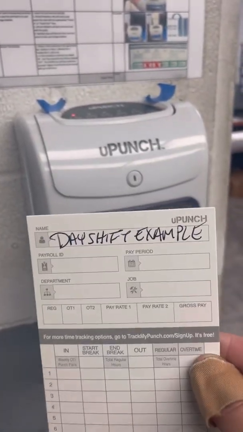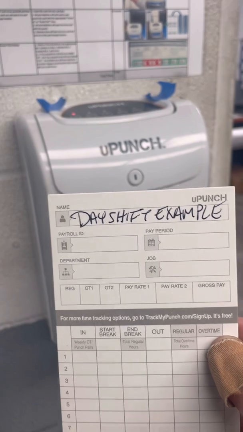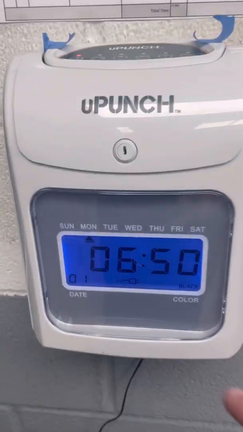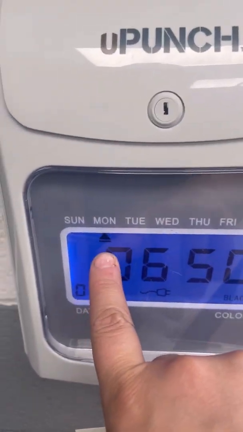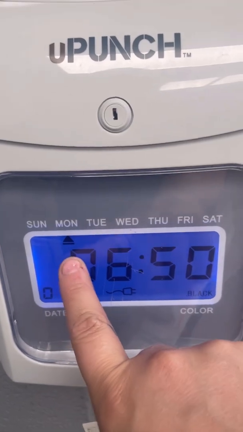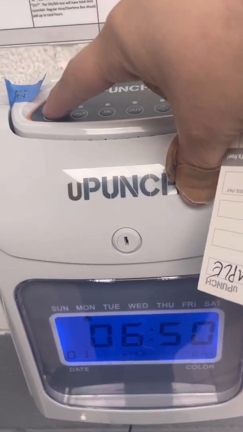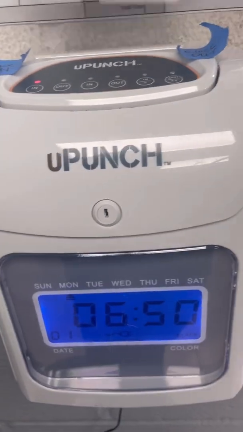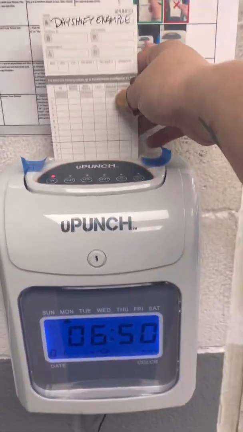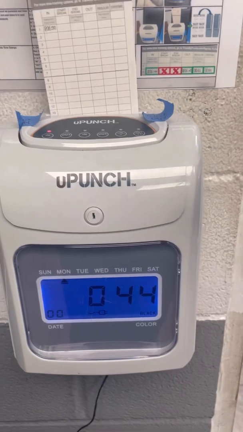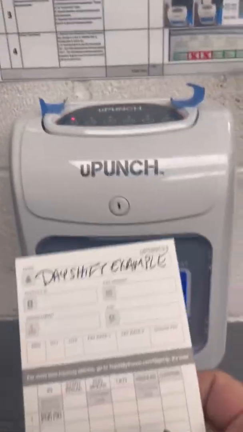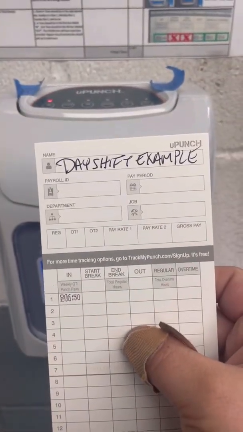You're going to want to put your name, date, shift that you're working, and the position that you hold. The pay periods for temps begins on Monday. So notice we have Monday here on the time clock at 6:50 a.m. We're going to select the in button and then we're going to insert our card. And now we can see that the UPunch machine clocked us in at 6:50.